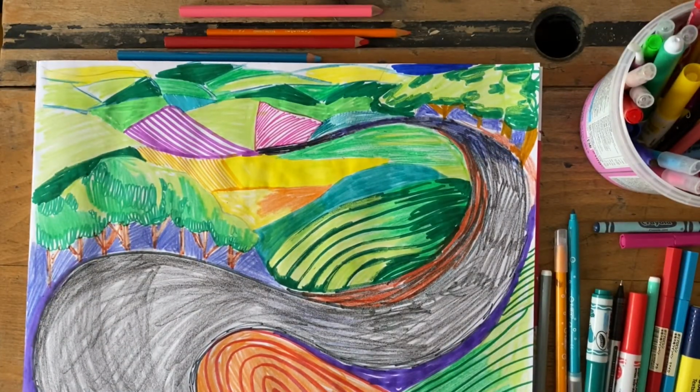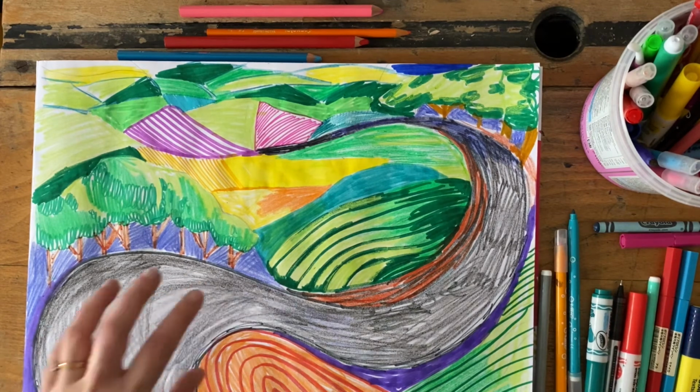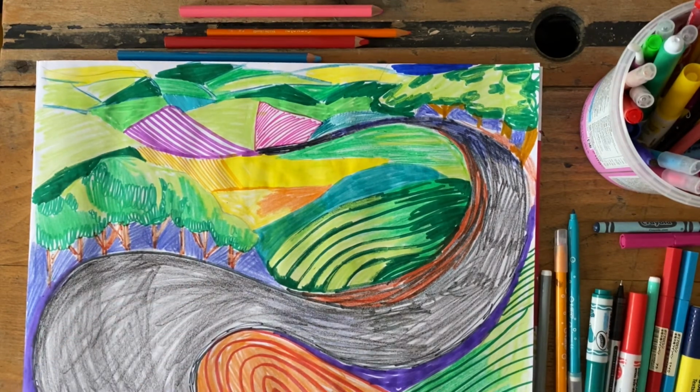So there it is, prep 2. That's my version, or my inspired version, of David Hockney's work of Garrowby Hill.